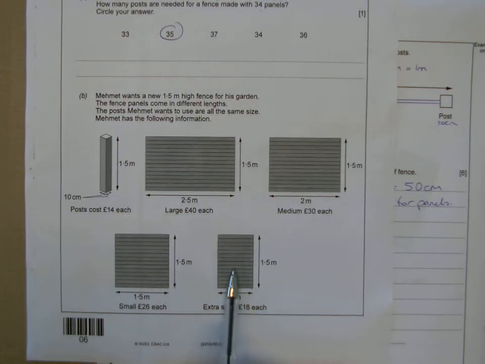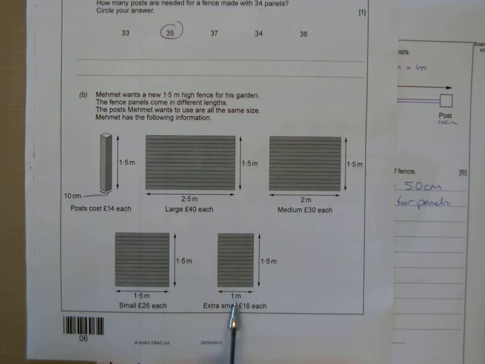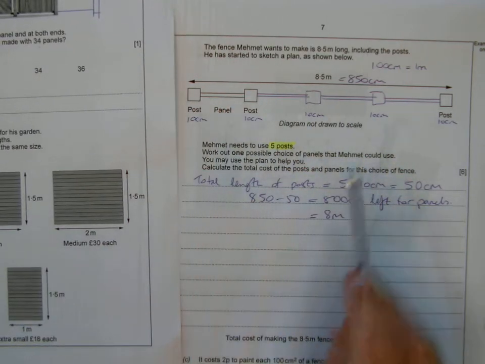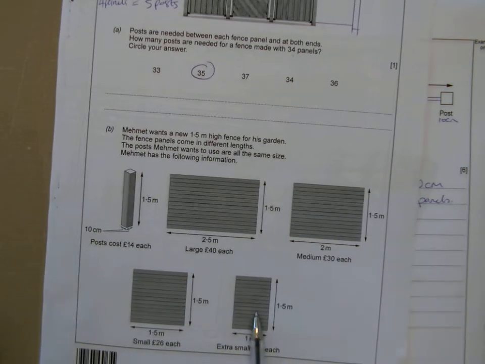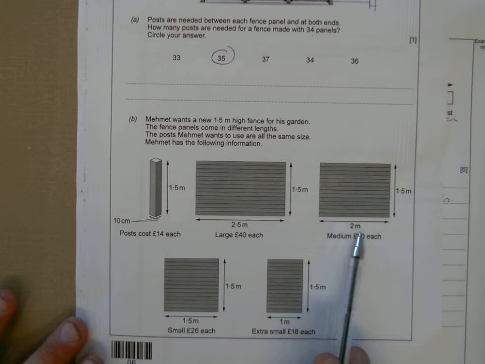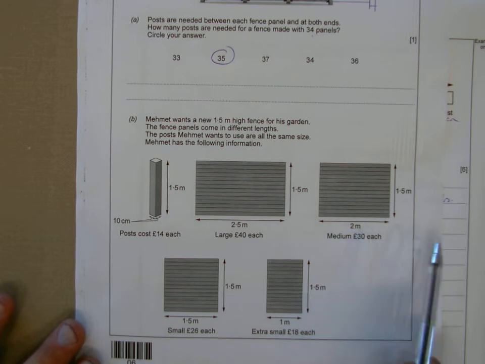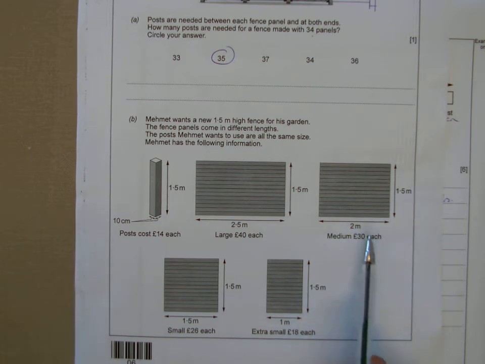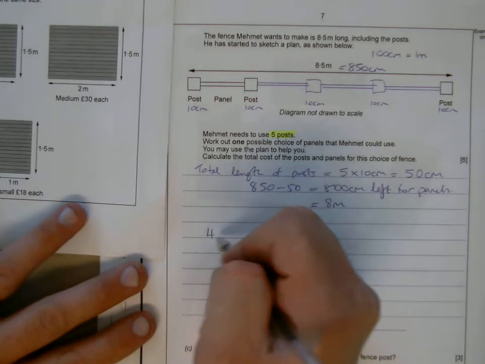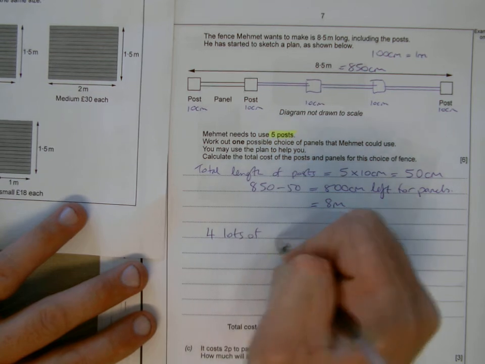Well, we could have 8 of these, could we? Potentially, because there's 1 meter there, 8 of them. But we've got to be careful, because we've got to have 4 panels, 4 panels separated by these 5 posts. So we can't have 8 of them, that's no good. We could look at that there, 2 meters. Now think about that, 2 meters, that goes into 8 4 times. So we could have 4 of these. Perfect. We could choose 4 of them. So we could have 4 lots of 2 meter fence.